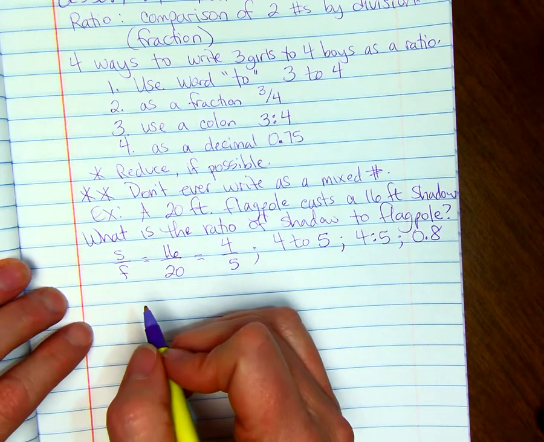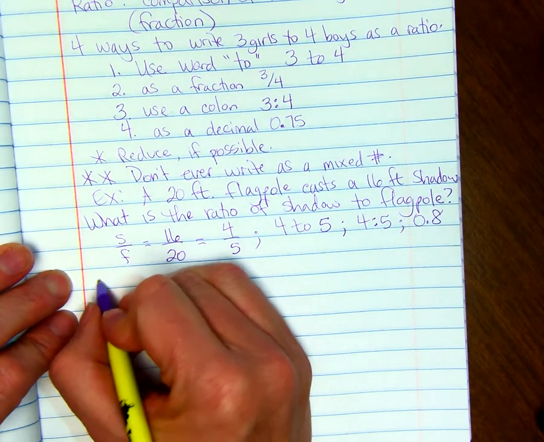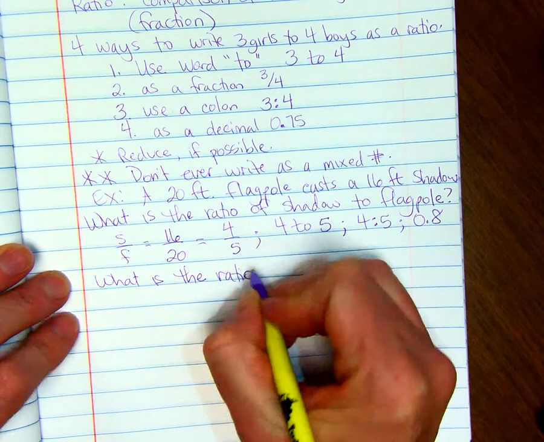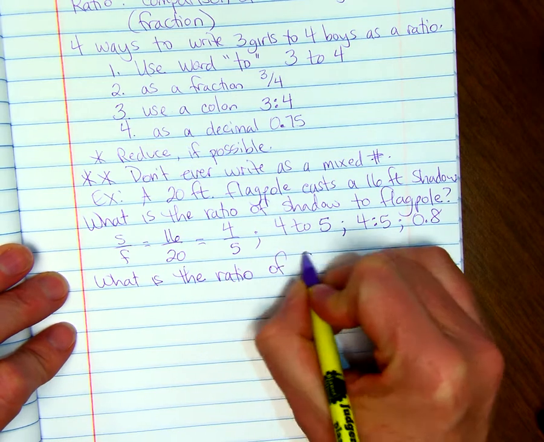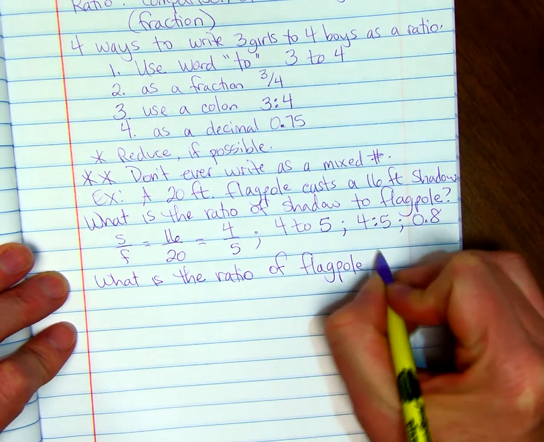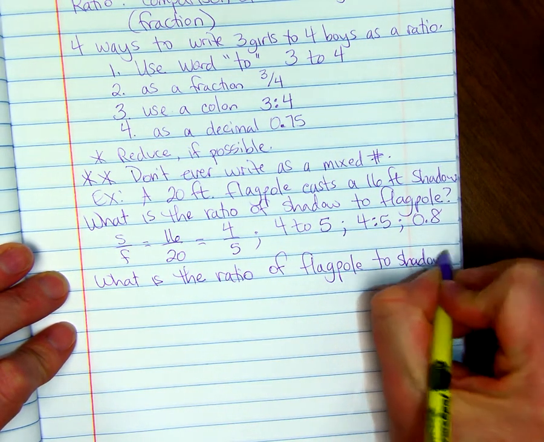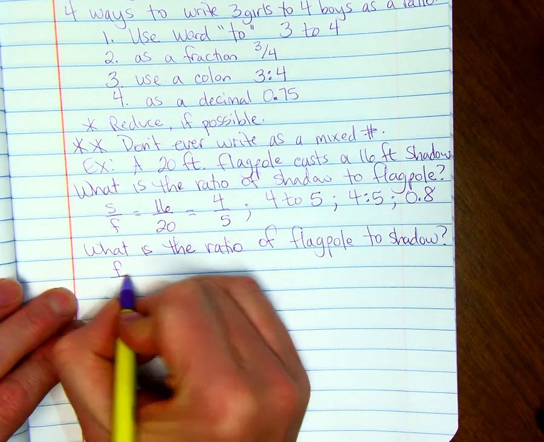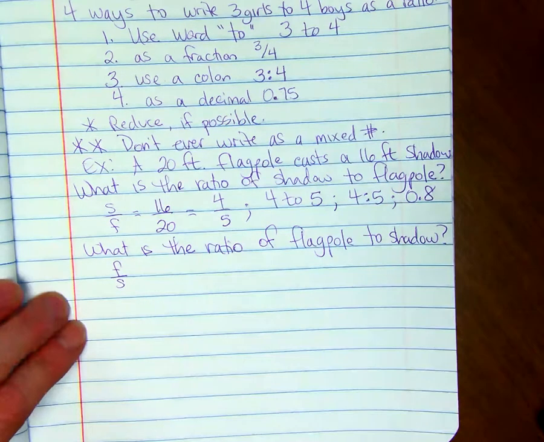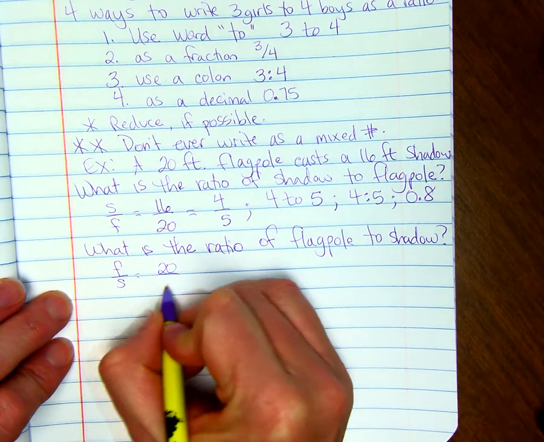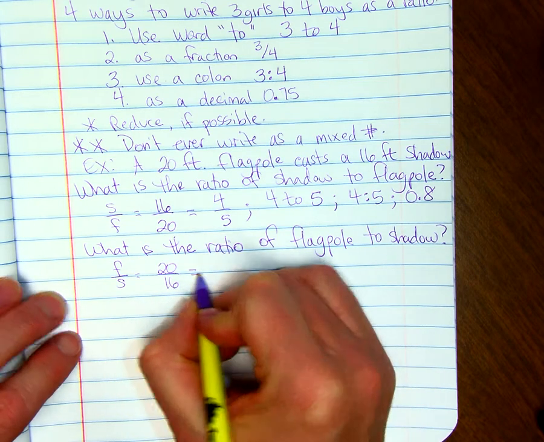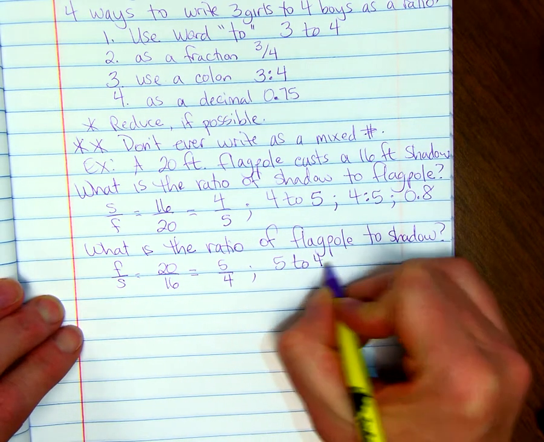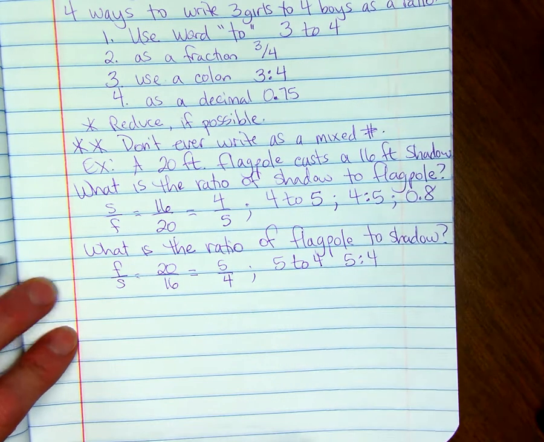Another example using the same problem is, what is the ratio of flagpole to shadow? In this case, we want to have our flagpole length in the numerator, the shadow in the denominator. So we would have 20 divided by 16, which reduces to 5/4. Again, we can use 5 to 4 or 5 with a colon, 4.